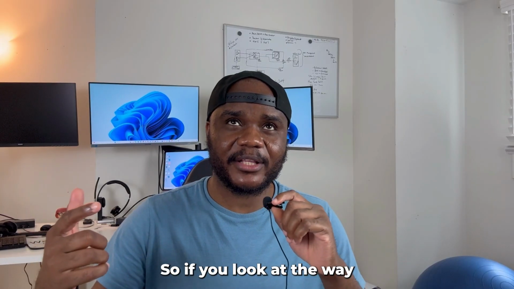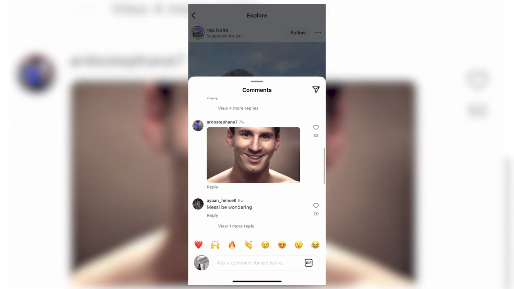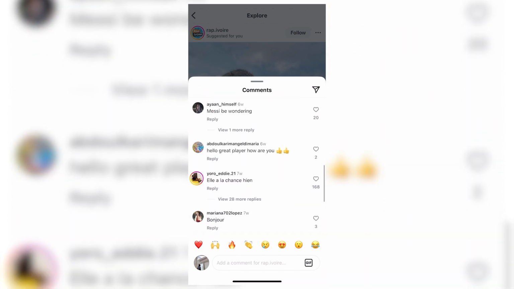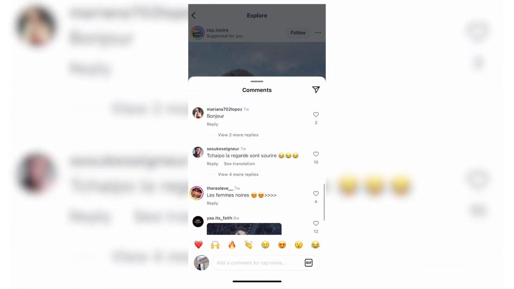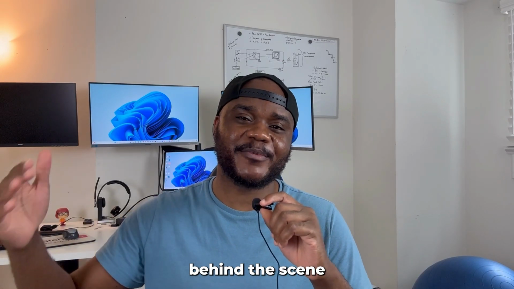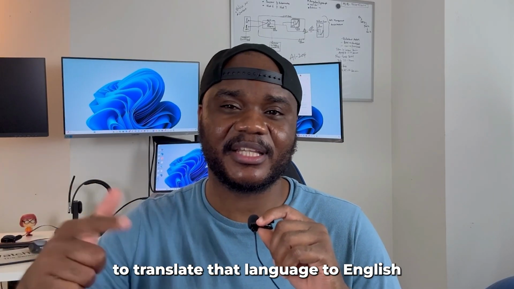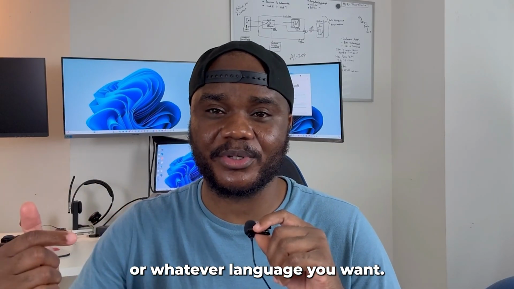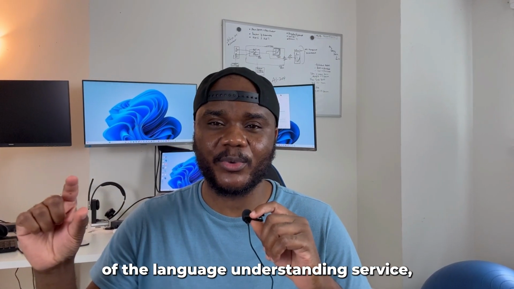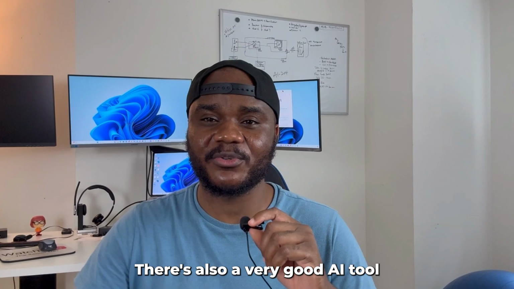If you look at the way social media comments are being done these days, you see people typing different languages there, and then the language understanding service behind the application will detect that language, and it will also give you an option to translate the comment, right? That's because there's a service behind the scenes that already detected that language and also has the ability to translate that language to English or whatever language you want. So that's a very good example of the language understanding service, which is under the text AI service. This is also a very good AI tool.